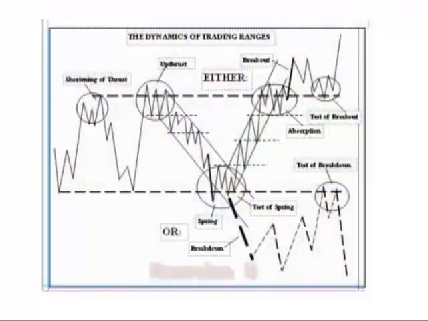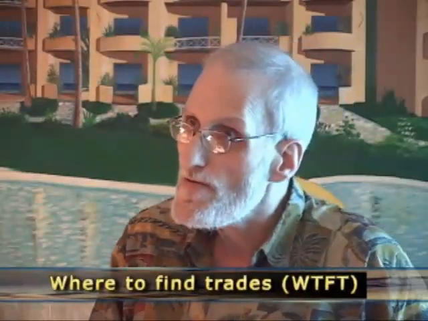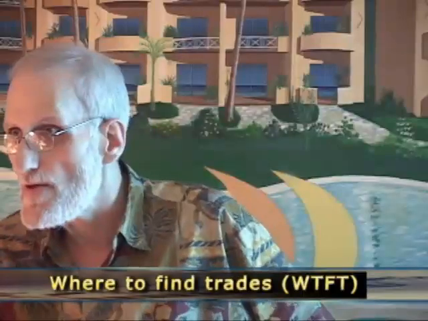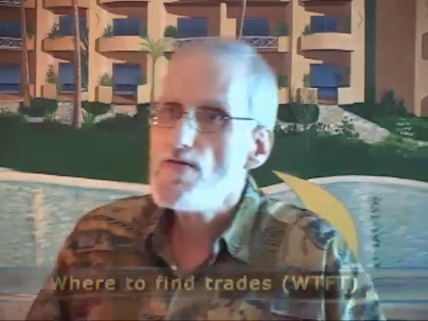All right, now, I've developed or drawn this little diagram. It's called the dynamics of trading ranges. I really call it where to find trades. WTFT, where to find trades. As I said to you the other day, markets are mostly in trading ranges. Finding trades is like finding fish.